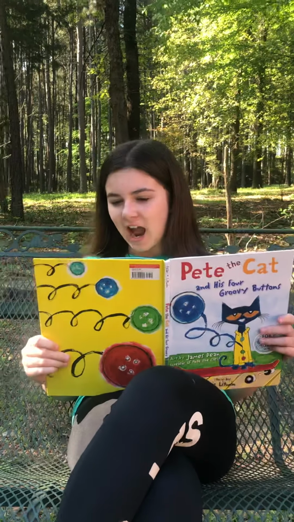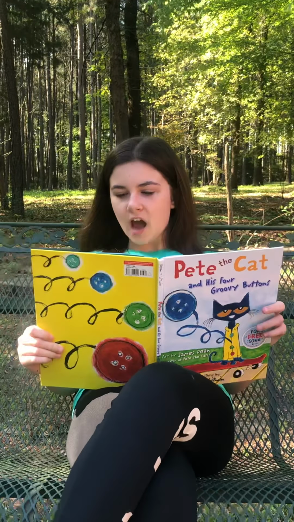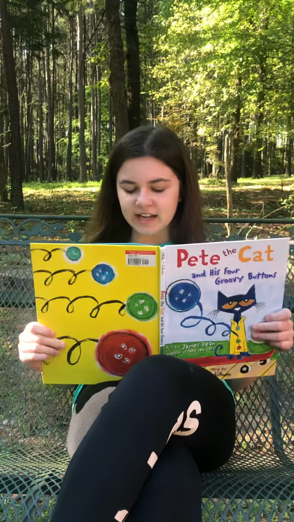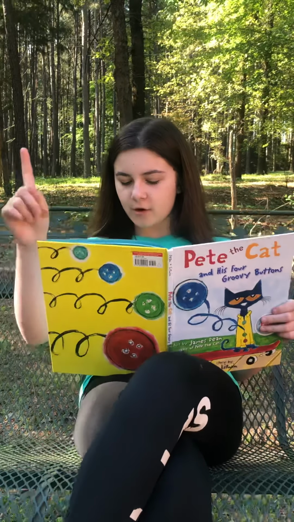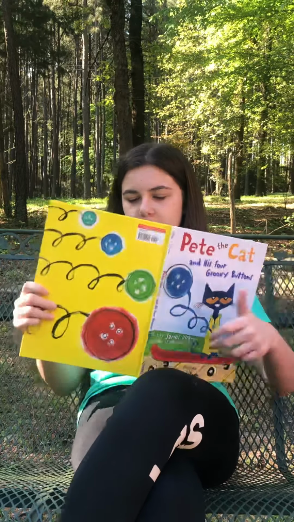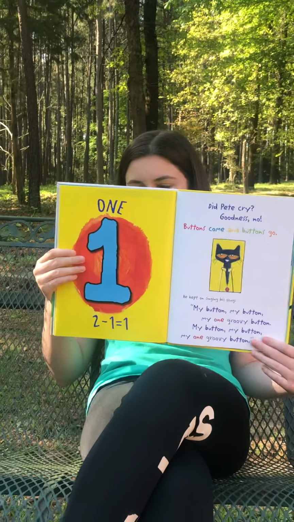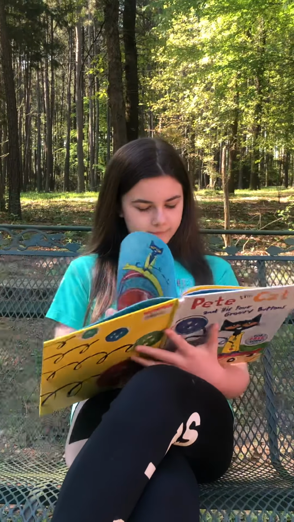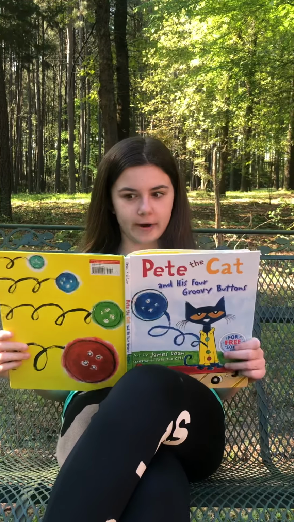But did Pete cry? Goodness, no. Buttons come and buttons go. He just kept on singing his song. My button, my 1 groovy button, my 1 groovy button. Now he's skateboarding on a car.